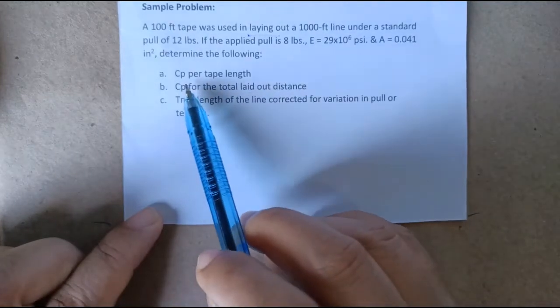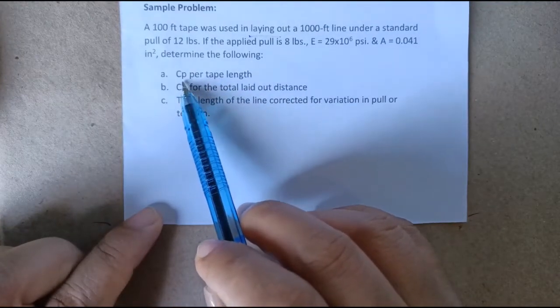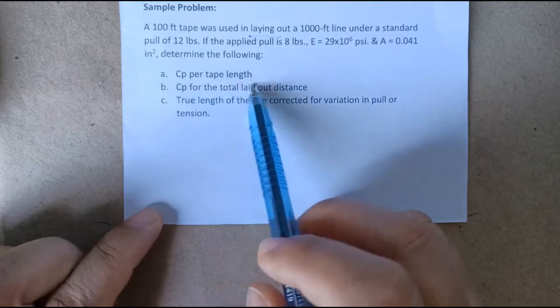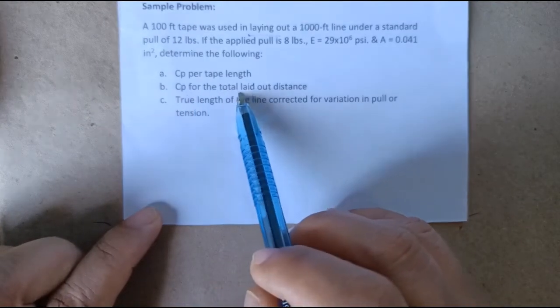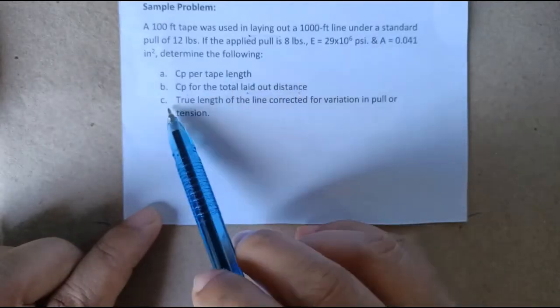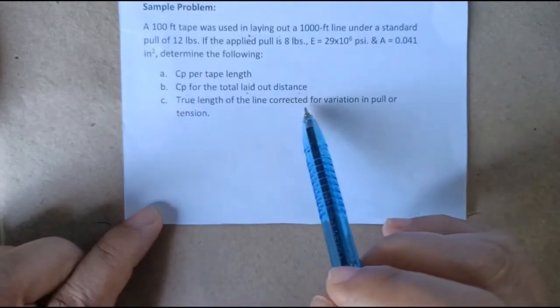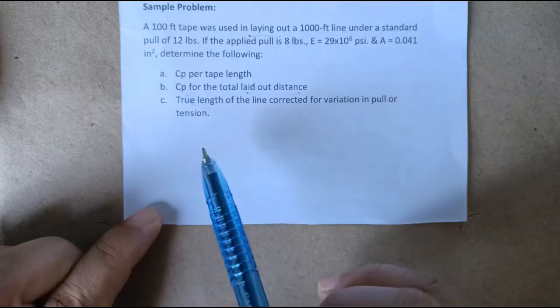A is the correction due to pull or tension per tape length. B is the correction due to pull for the total laid out distance. C is the true length of the line corrected for variation in pull or tension.